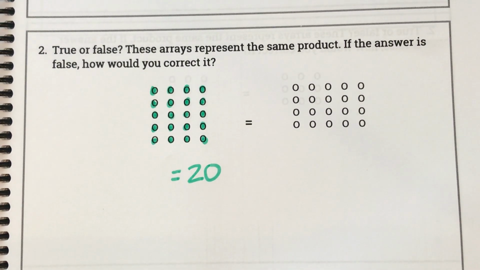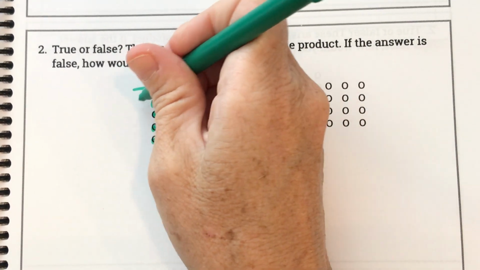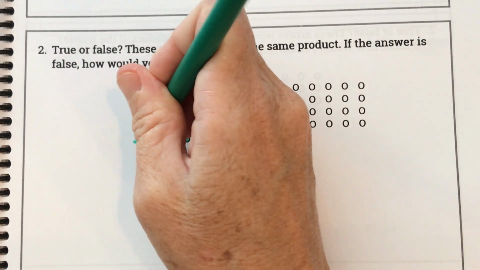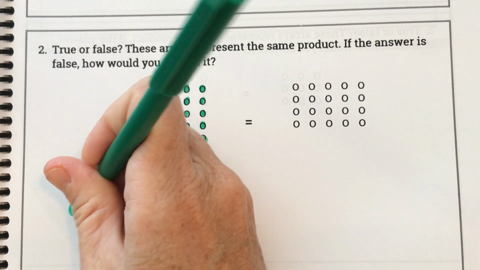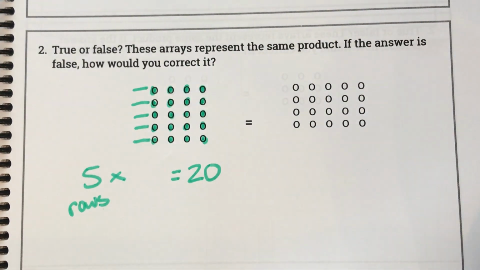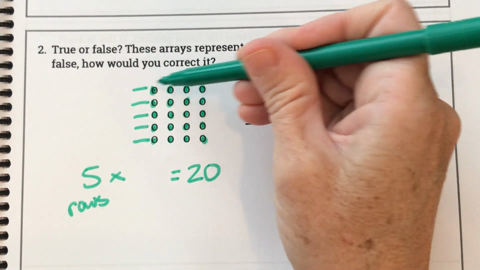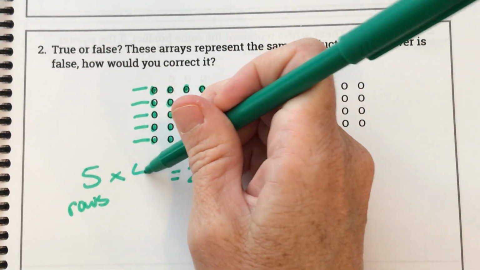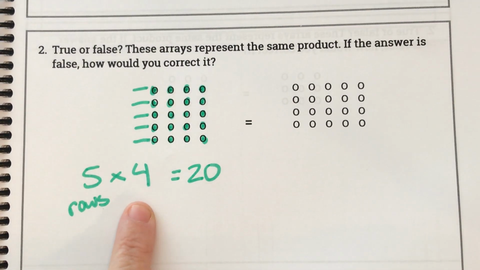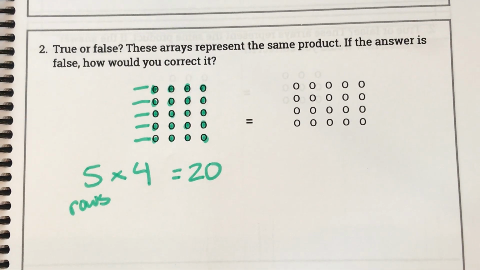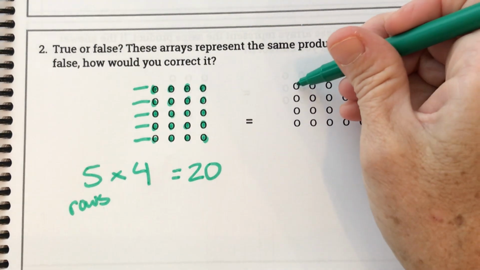And what's our equation? How many rows do we have? 1, 2, 3, 4, 5. We have 5 rows of what? How many is in each row? 1, 2, 3, 4. So 5 rows of 4 equals 20. Okay, let's check our next one and see if they match.